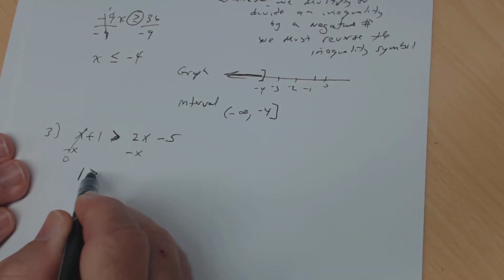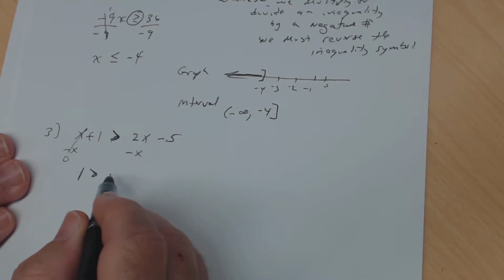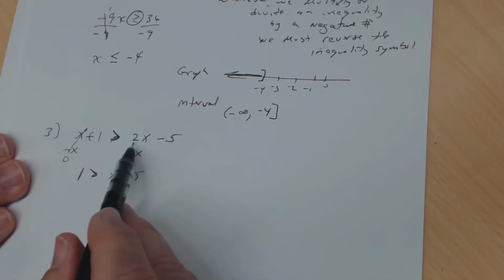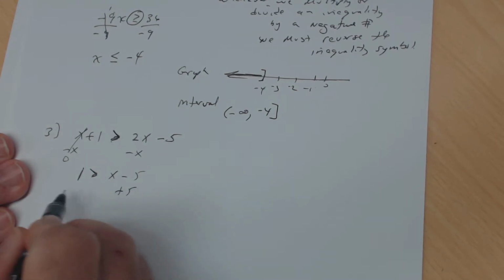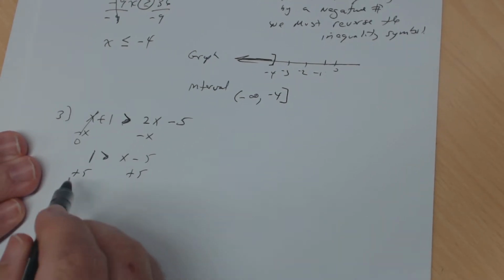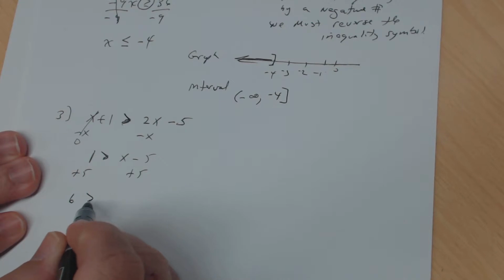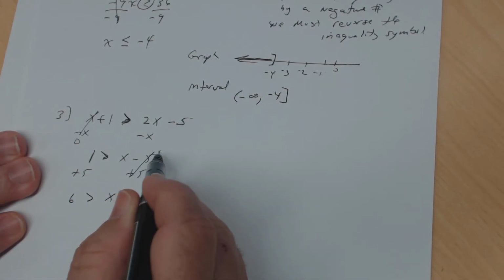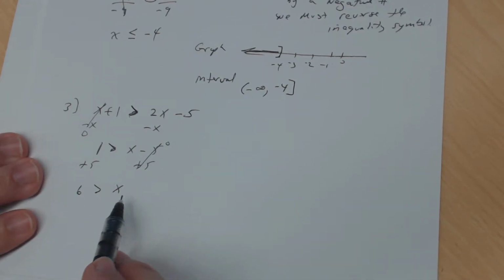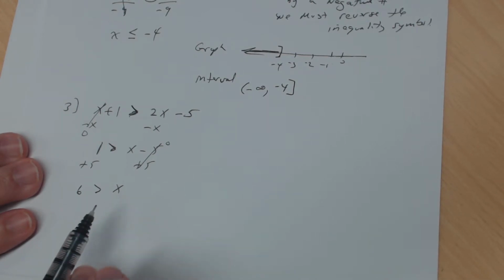So I get 1 is greater than 2x minus x, which is x minus 5. Then adding 5 to both sides, I get 1 plus 5 is 6 is greater than or equal to x. And negative 5 and 5 is 0. So I solve for x. X is by itself. Now here's where you got to be careful.